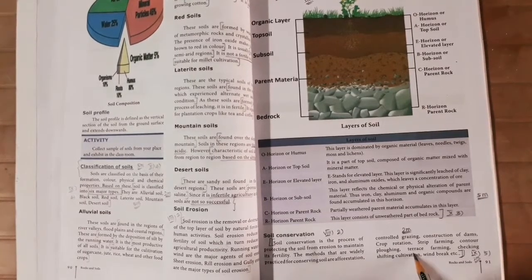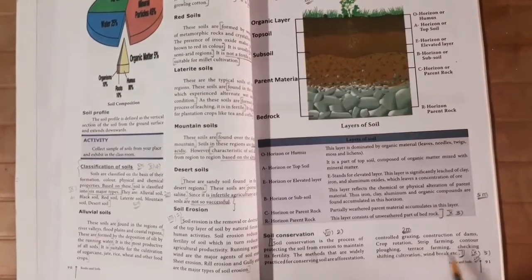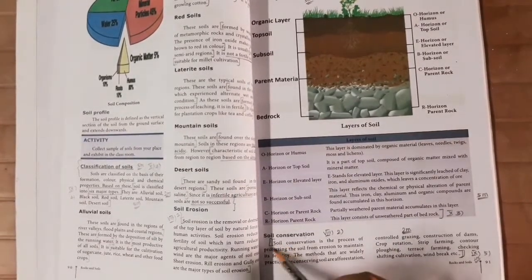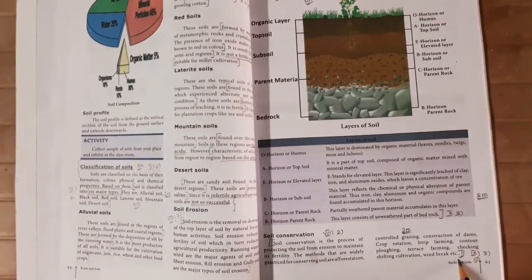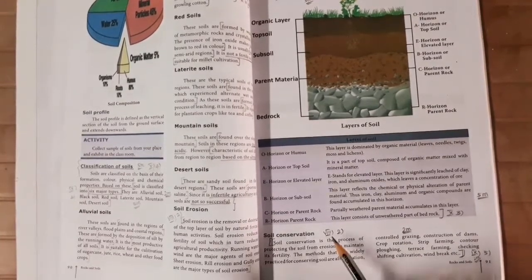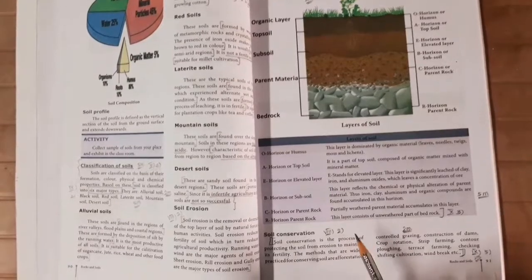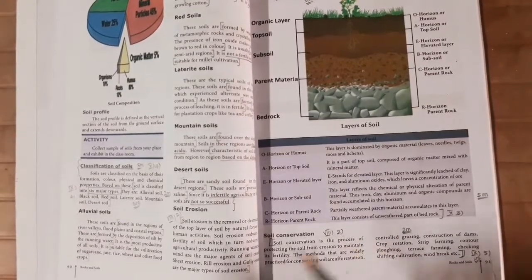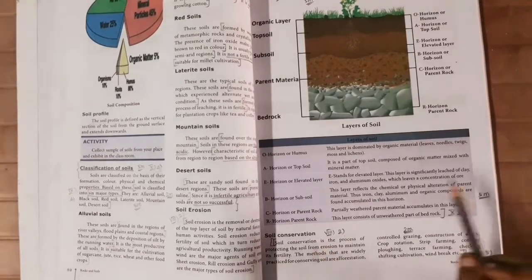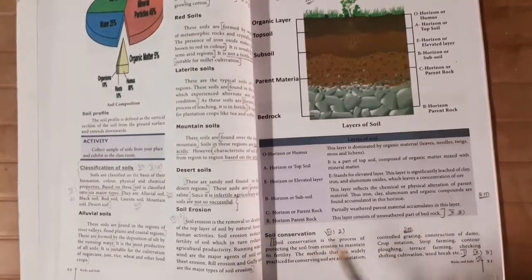Terrace means the upstairs in our house, right? So it is called terrace. Terrace farming, checking, shifting cultivation, windbreak. This is one 2-mark question. 9th Roman letter, 5th question. 8th, 2nd subdivision: distinguish between soil erosion and soil conservation. You have to put a box and divide it separately.